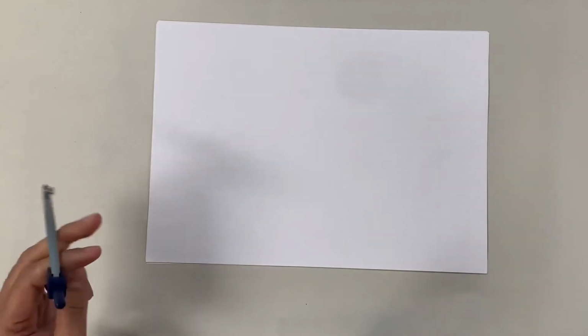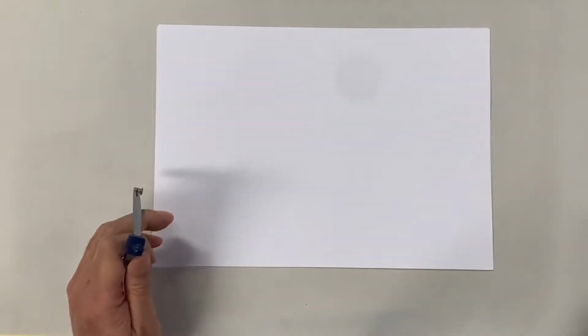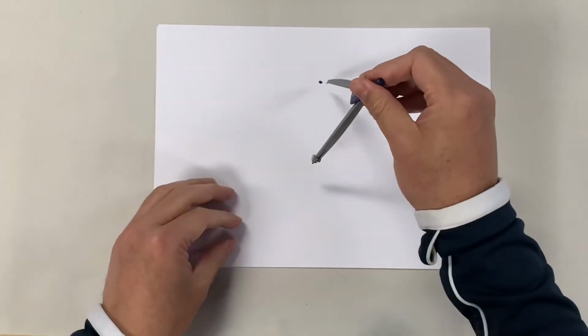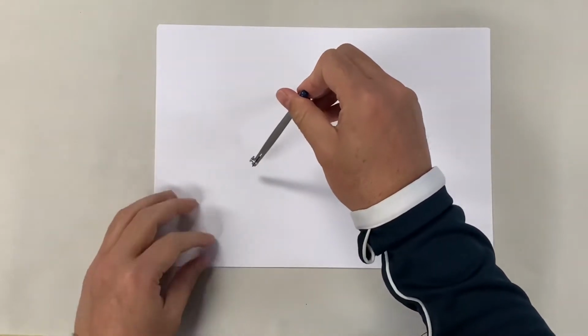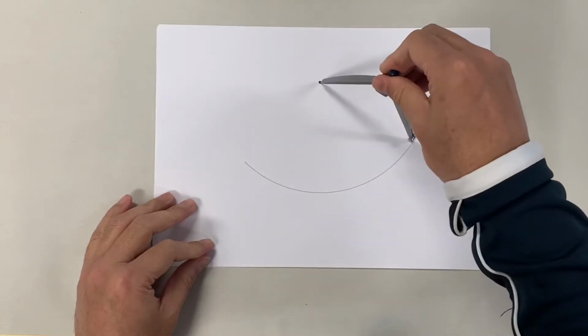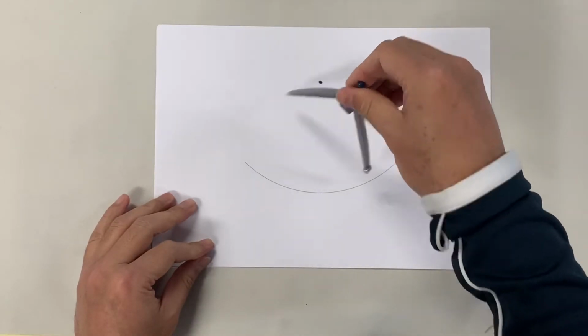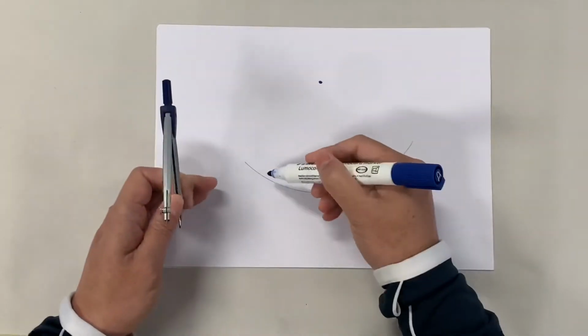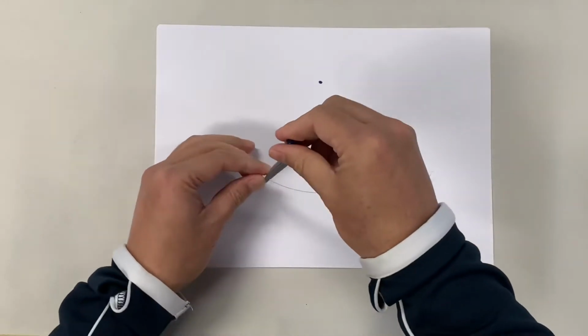Now if you have watched the video of the compass, you may know how to draw a regular triangle.